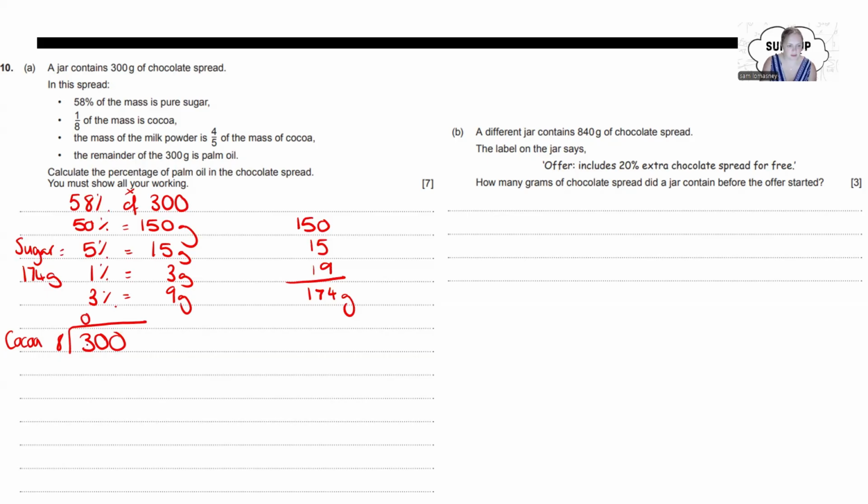So 8 into 3 is 0. 8 into 30. So remember, you didn't use the 3, so you drag it across. That's going to give us 3, so 24. That means 6 left over. That's going to give us 7, because 56 is 7 times 8.